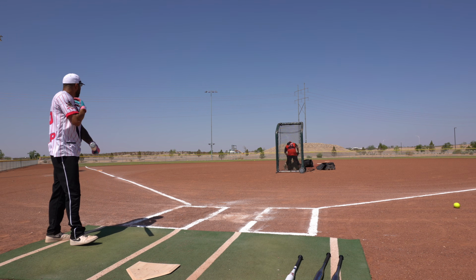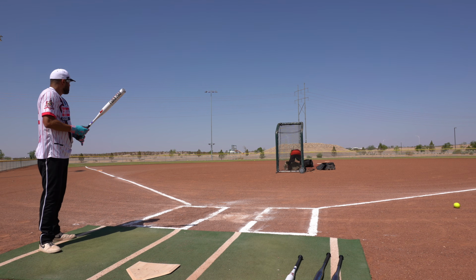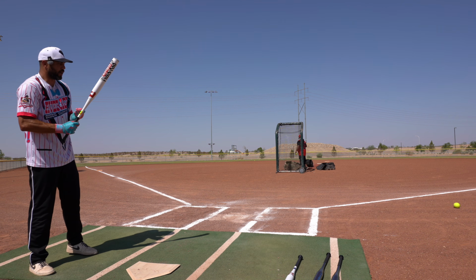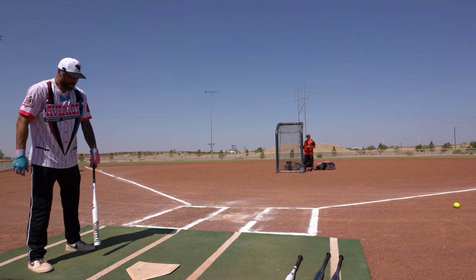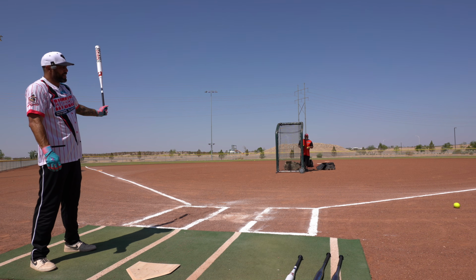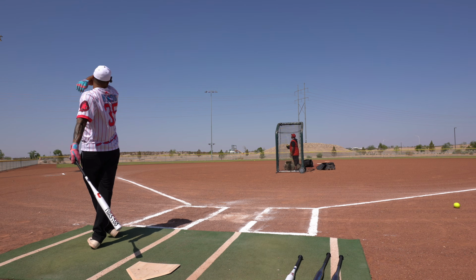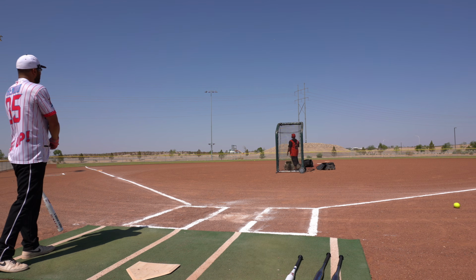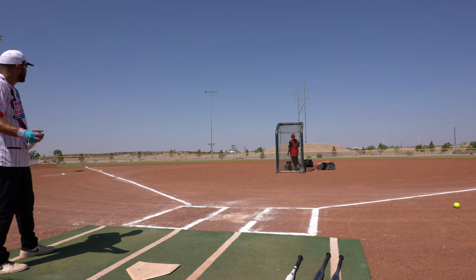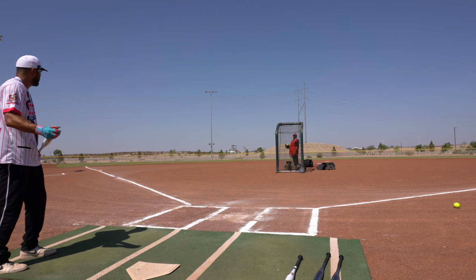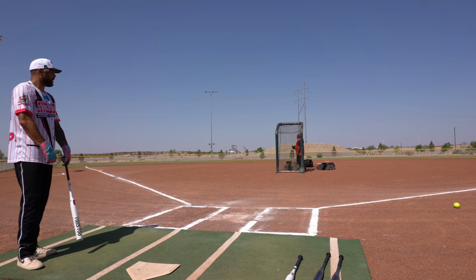95 miles per hour. Hey, I mean, it got up out of here, but you can tell it's taking a lot of swing to really maximize this performance. 93 miles per hour. There we go. I stayed in the rocks, now I gotta climb the hill.